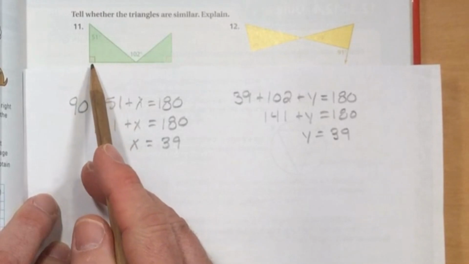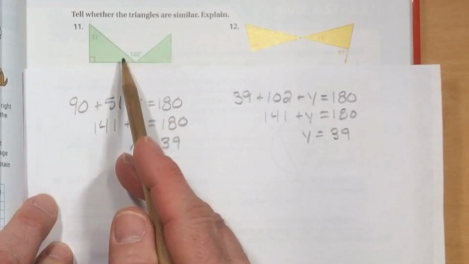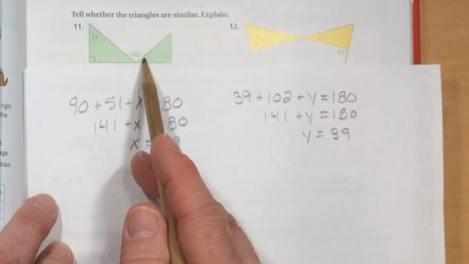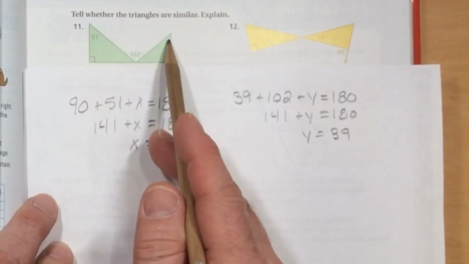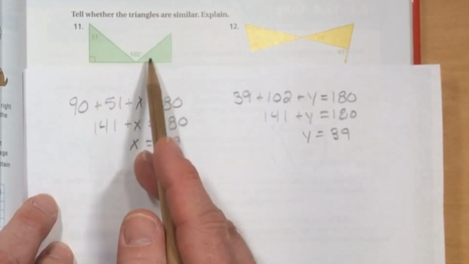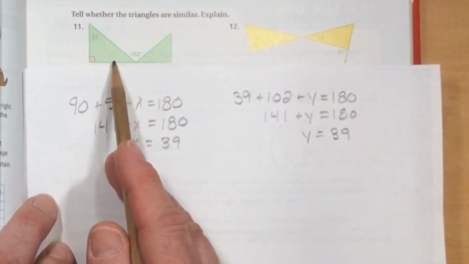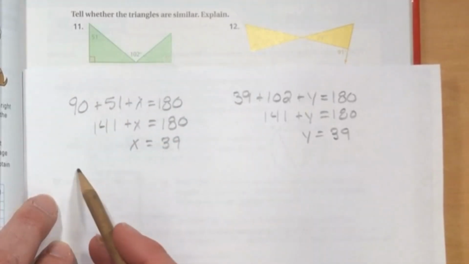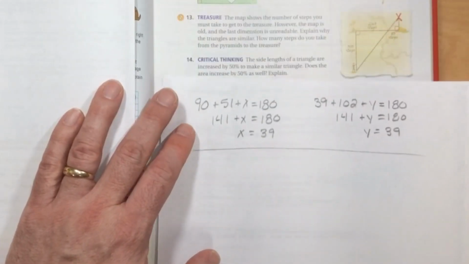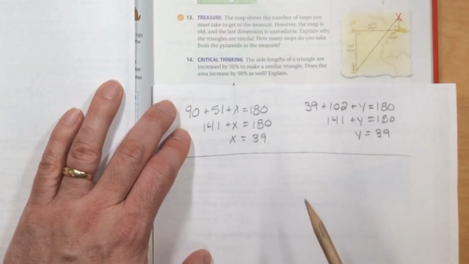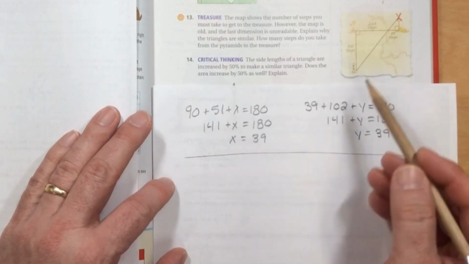Well, now that we know these both have right angles and they both have 39-degree angles, this obviously has to equal the 51, but even without thinking about that, because they have two congruent angles, these are similar triangles, so yes. But now let's look at a problem like that river problem on the previous page.